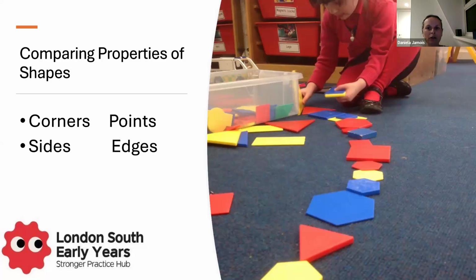And you could organize them and say, oh, let's see how many things have got 3 points. And you put those all in one place. Let's see how many have got more than 3 points and arrange them and talk about them. And then you can mention, oh, these all look quite different, but because they all have 3 points, they are actually all triangles. And all sorts of rich and interesting language can come out of that.